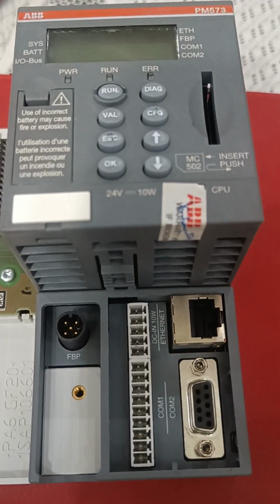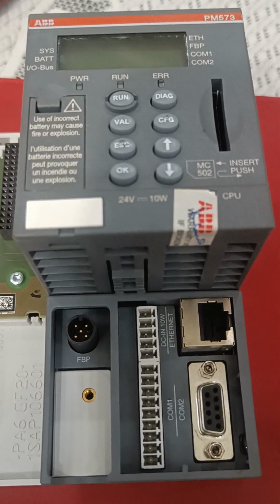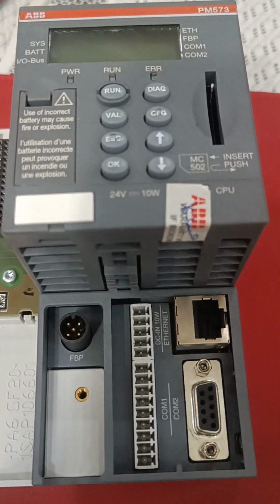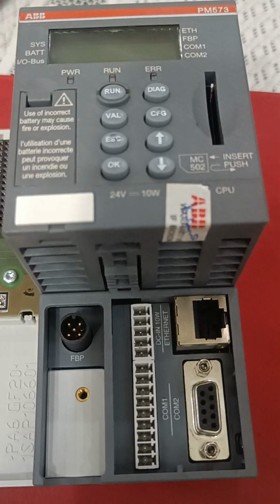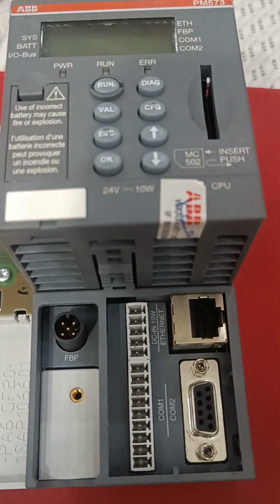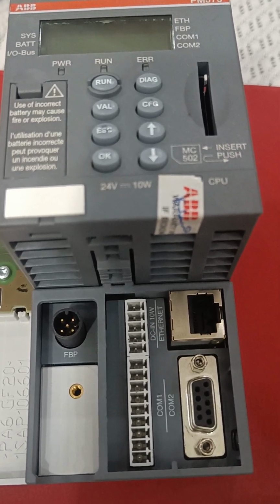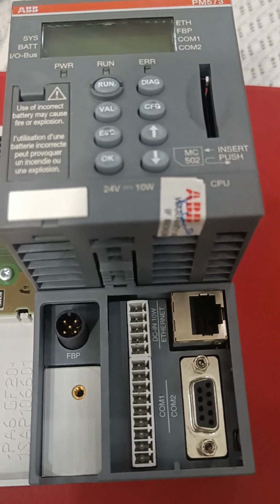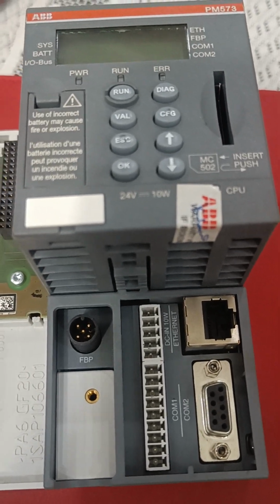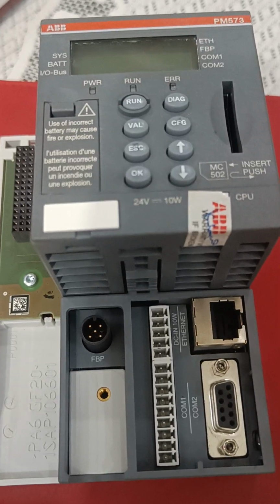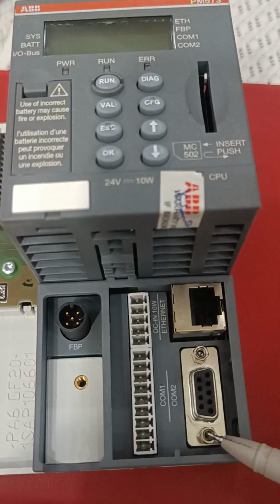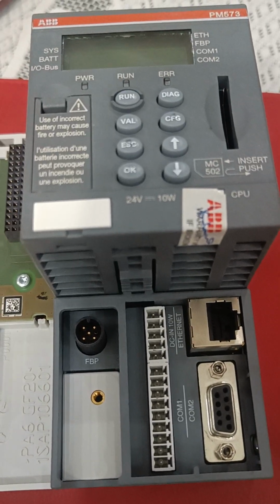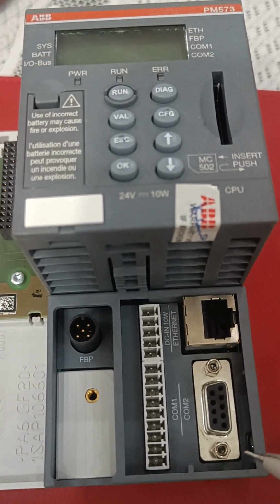Next, supported protocols: it supports TCP/IP, RTU, SNTP, FTP, HTTP, SMTP and others. A web server is built in. For firmware upgrade, we can upgrade via the Ethernet port or serial port, which is also called the service port.